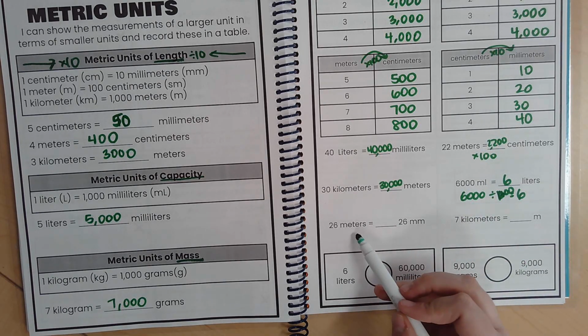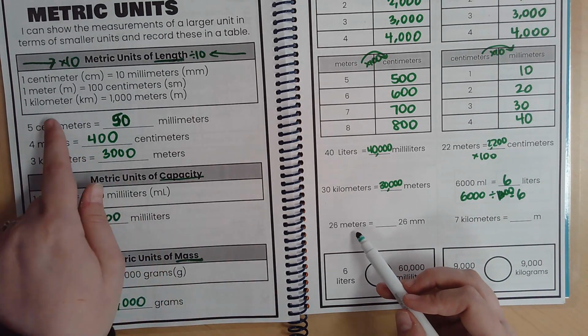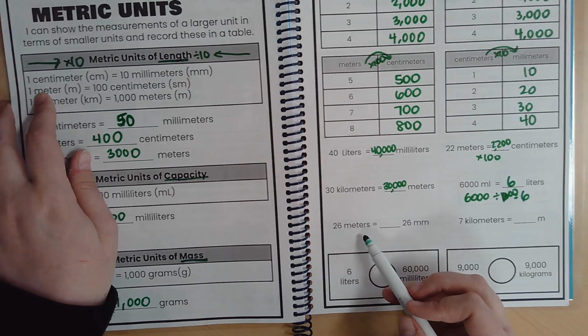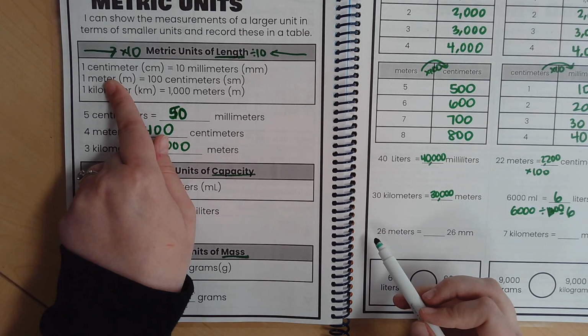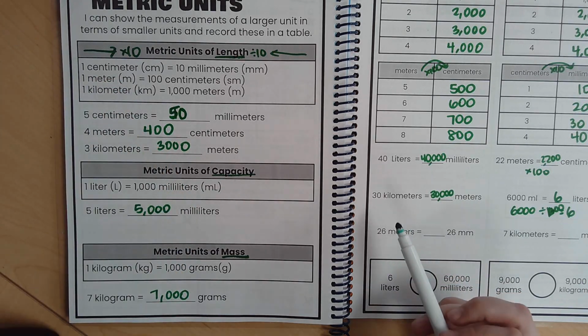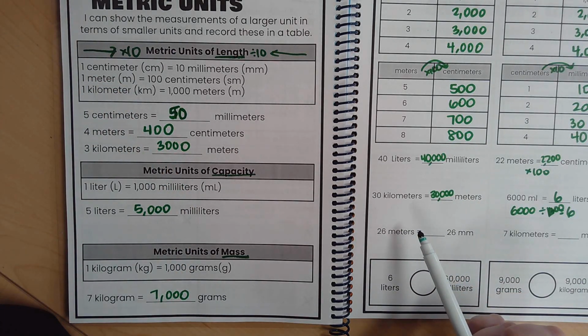If we're going from 26 meters to millimeters, meters to millimeters, where are we? So in one, what did I do?